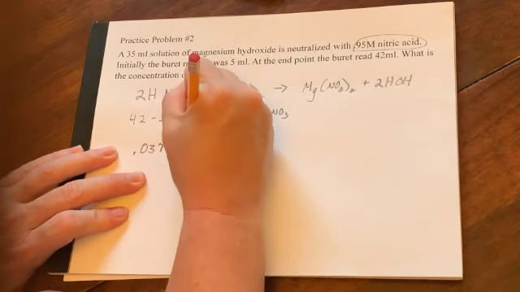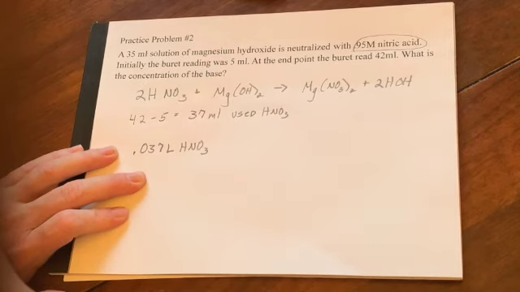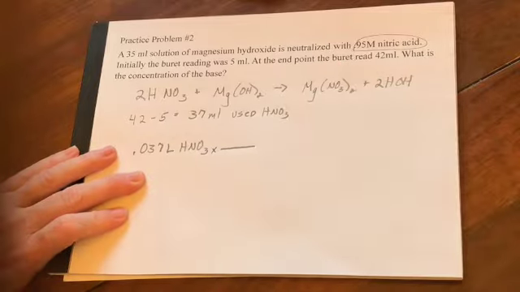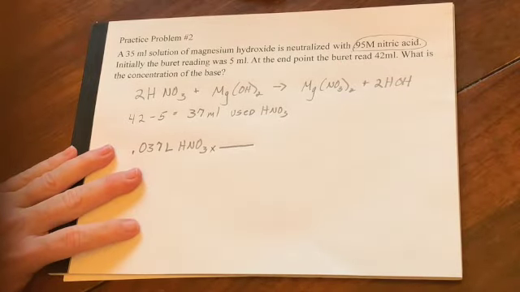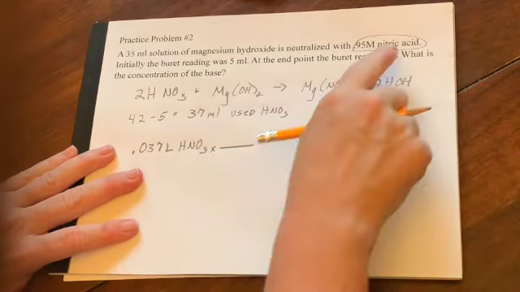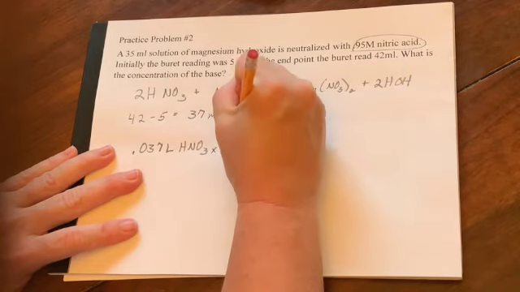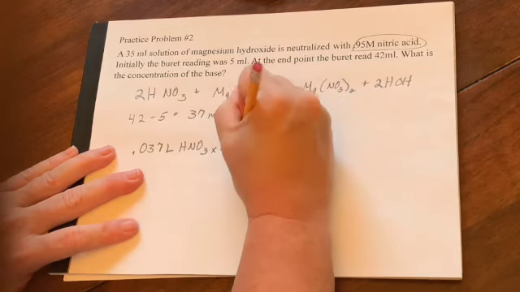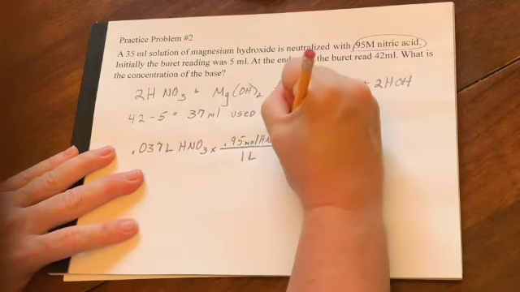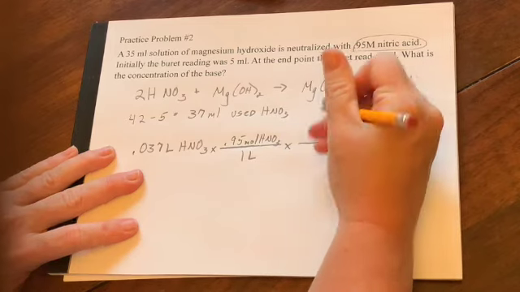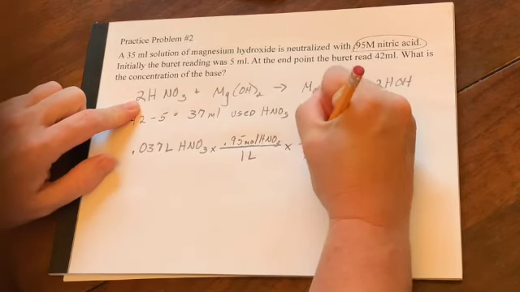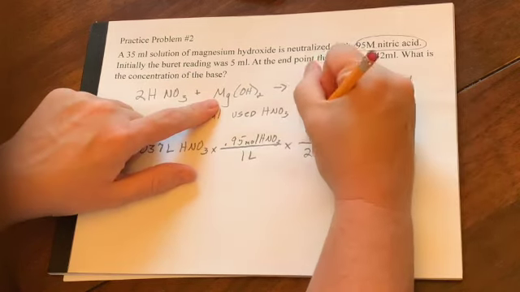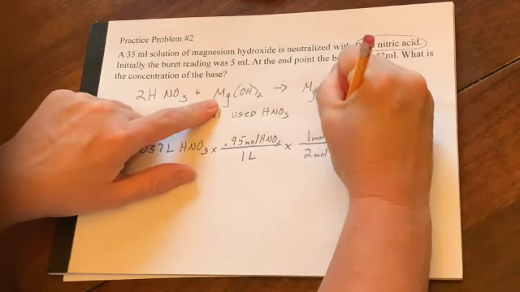0.037 liters of nitric acid. All right, remember we're going to use, now it's back to the same situation that we had in our first example problem. We're going to use that molarity to change to moles, 0.95 moles of nitric acid per 1 liter. I'm now going to go to my base, okay? I have 2 moles of HNO3, so they go on the bottom to divide out, for every 1 mole of magnesium hydroxide.